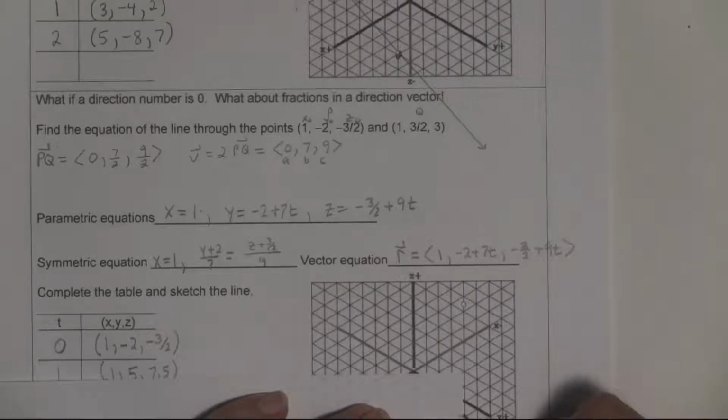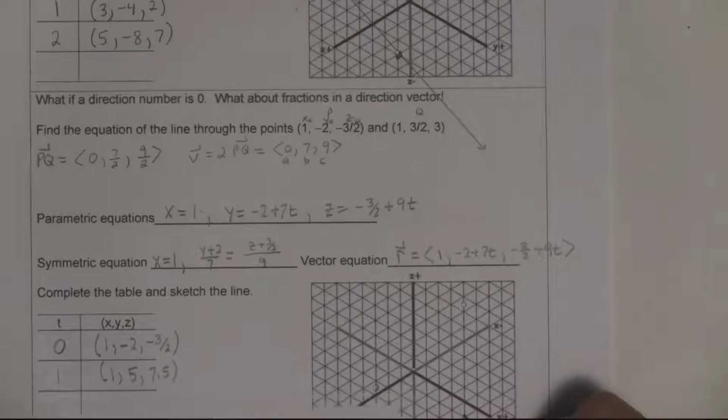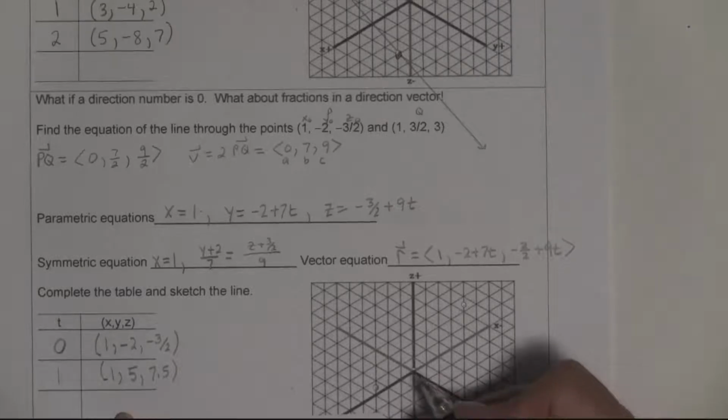What did I do wrong? Because that's not hitting on there at all. Oh, I did 5 in the z direction, and I wanted to do 3.5 in the z direction.